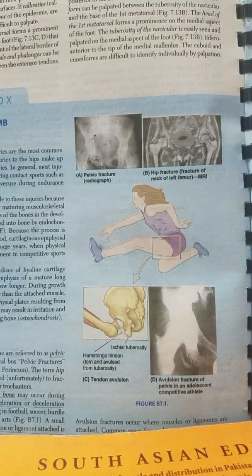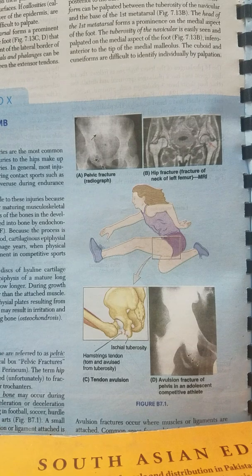Now, when it comes to injuries of the hip bone, they comprise less than 3% of lower limb injuries. Whenever there's a fracture of the hip bone, it is usually called a pelvic fracture. When we talk about a hip fracture, it commonly refers to a fracture of the femoral head, neck, or the trochanters. So when we talk about hip bone fractures, they're known as pelvic fractures.